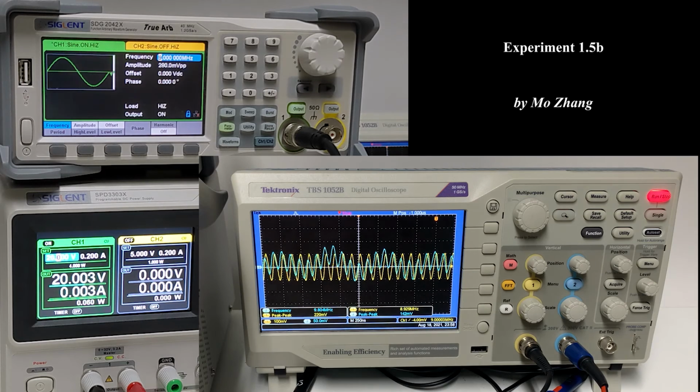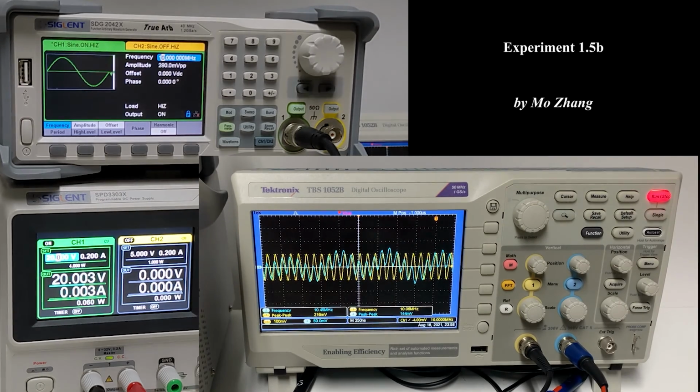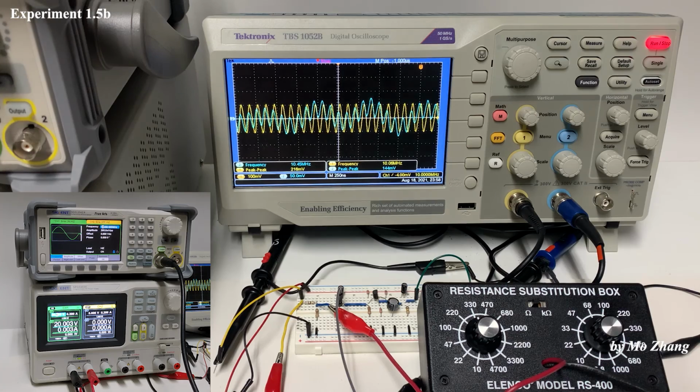Output is 142 millivolt. Now we got 10 megahertz. Input's peak-to-peak voltage is 216 millivolt. Output's peak-to-peak voltage is 144 millivolt. This is the end of the experiment.